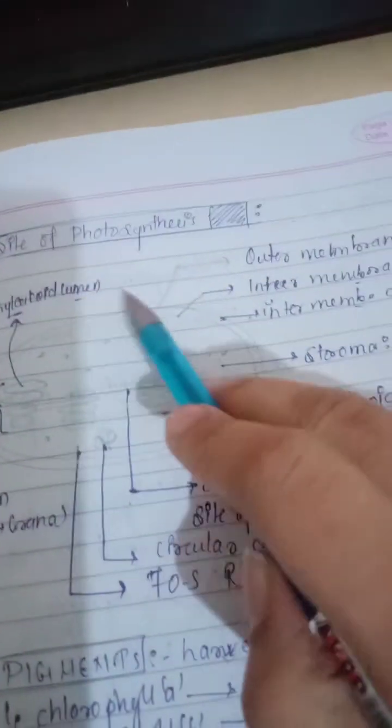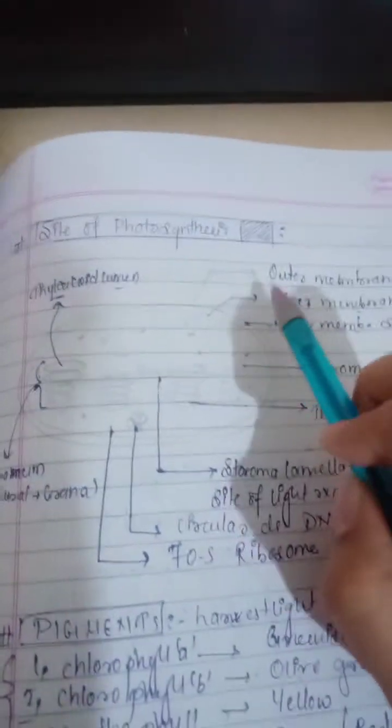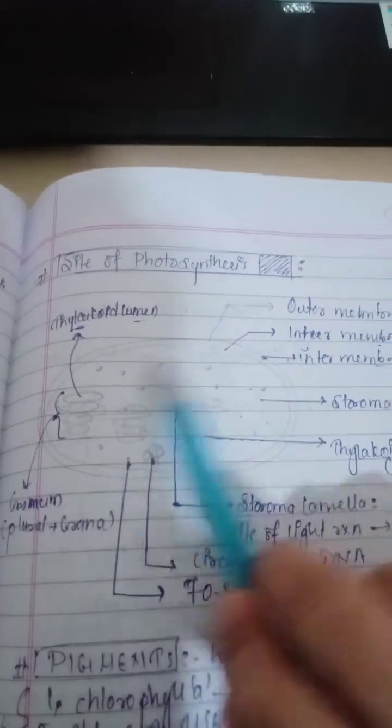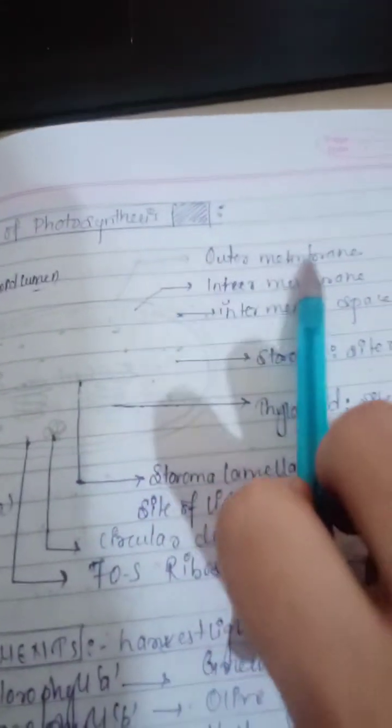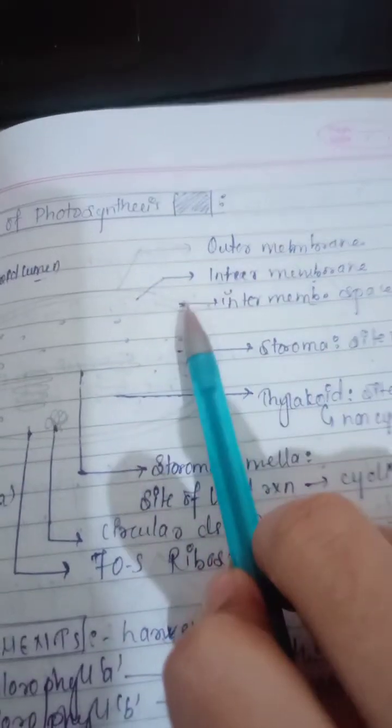Next is the site of photosynthesis. Chloroplast is the site of photosynthesis. This is a chloroplast cell. This is the outer membrane. This is the inner membrane. And this is the intermembrane space.